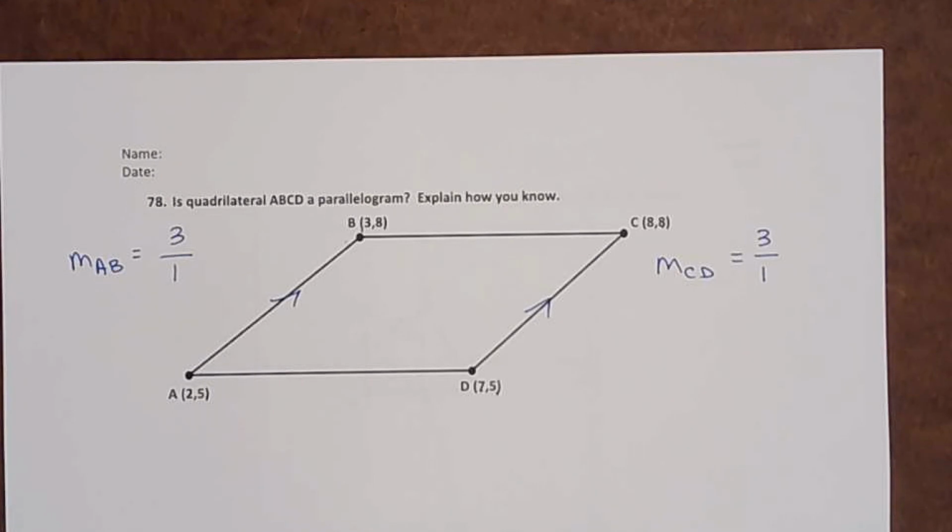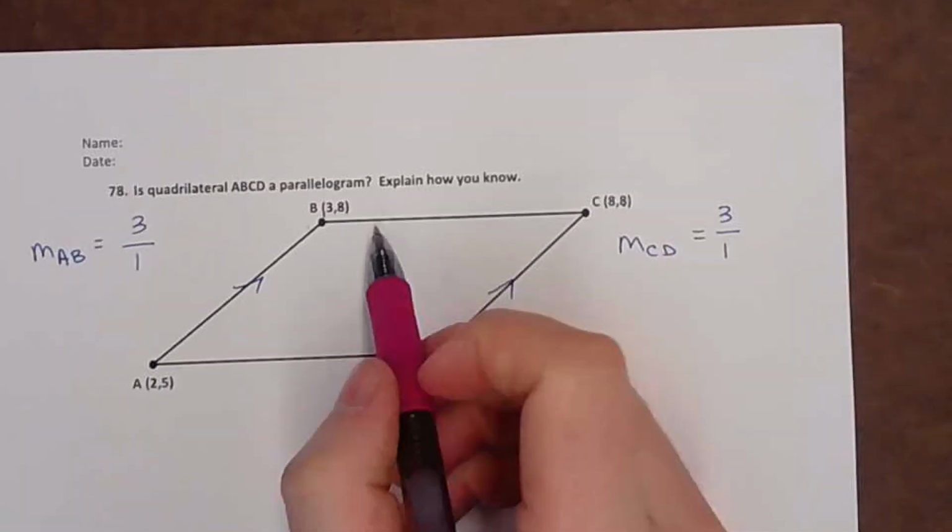Why are we finding the slope? Because the slope has the same thing as the angle, and that's how we're going to make sure they're parallel. So now let's check these. We need to find the slope of BC.